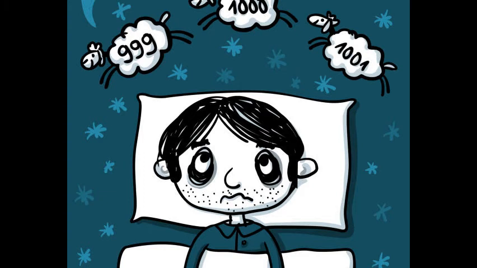Restlessness or trouble sleeping are very common symptoms for many people with any form of anxiety. This can lead to them becoming over-fatigued and physically drained.